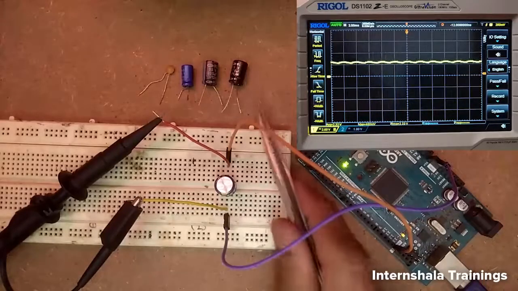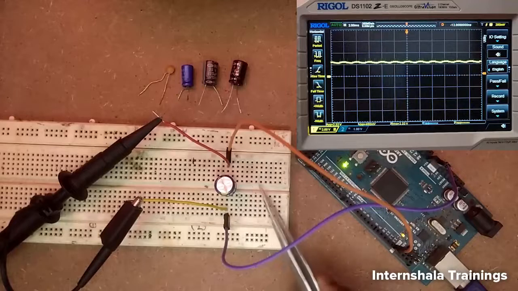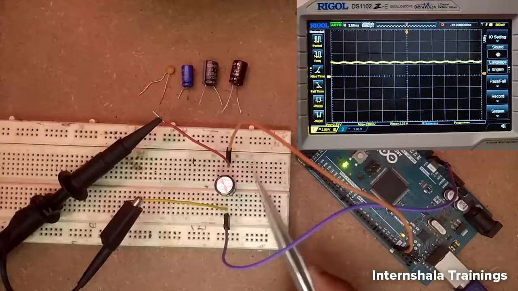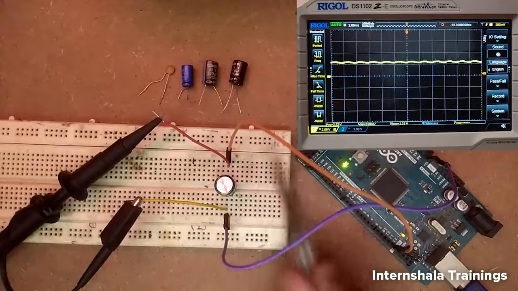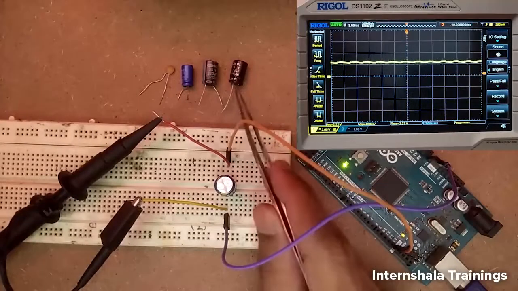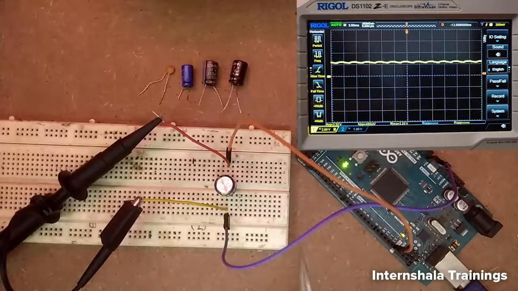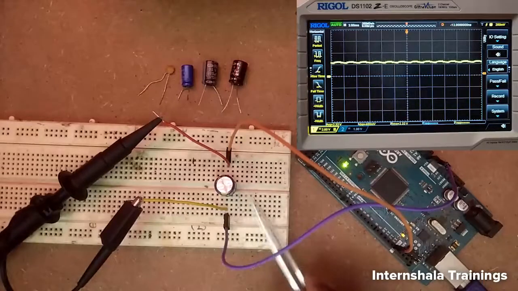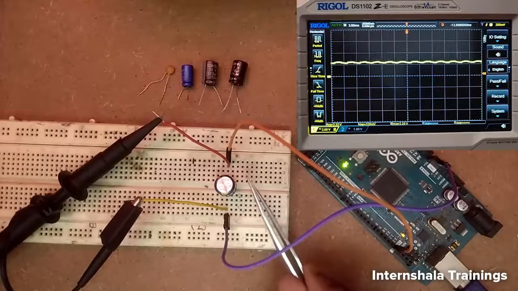Okay, so 470 microfarad capacitor and 1000 microfarad capacitor had provided almost the same impedance to this 500 hertz frequency. But still, compared to the 100 nanofarad capacitor, these capacitors, like 220 microfarad, 470 microfarad and 1000 microfarad, have provided a lower impedance, and that's the reason these capacitors are actually able to filter out that particular frequency.